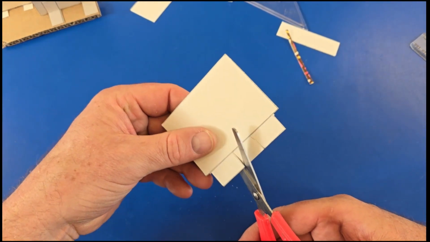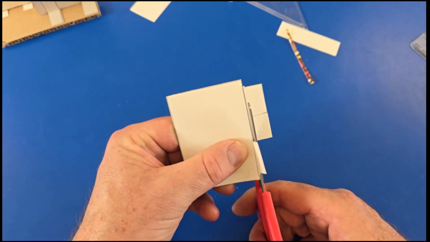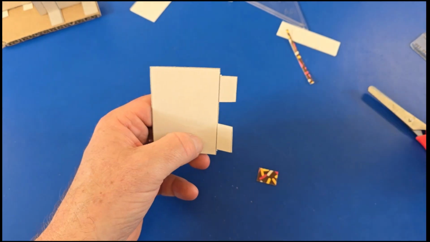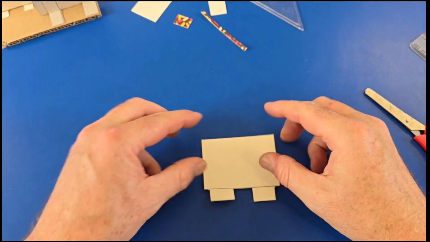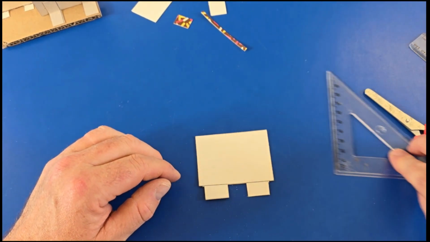We need to just squeeze the scissors through the side, twist the card. You'll see one of the tabs is kind of lifted, and I can cut that one. And that one, I hadn't cut that properly, so that one did just drop out. And there's my screen with my tabs. Now, we're not quite finished there.